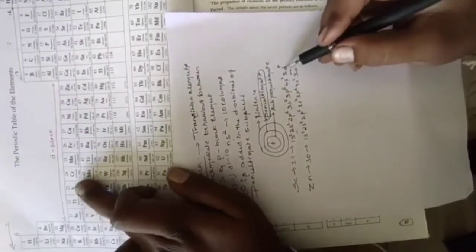Zinc is 30. Similarly: 1s2, 2s2, 2p6, 3s2, 3p6, 4s2, 3d10. For that I have taken d as 1 to 10. If you write for titanium, the same electronic configuration, last 3d2. If you take vanadium, we get 3d3, 3d4, 3d5, 3d6, 3d7, 3d8, 3d9, 3d10. Like this. For that only we write the general electronic configuration.